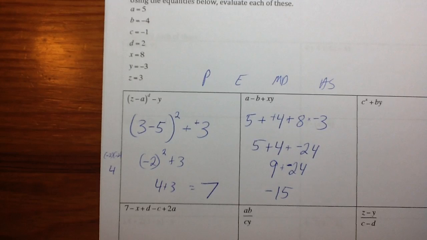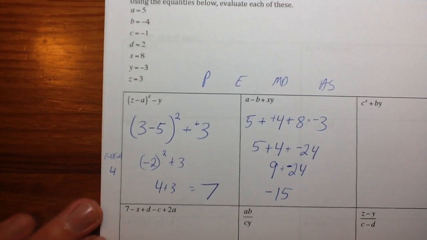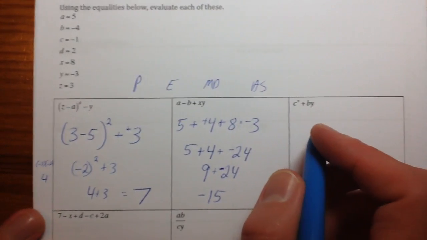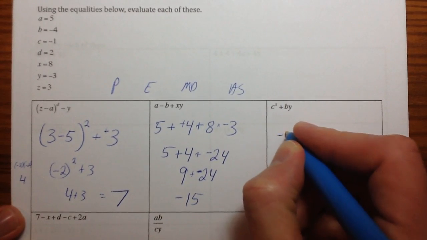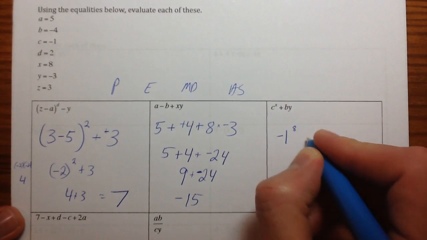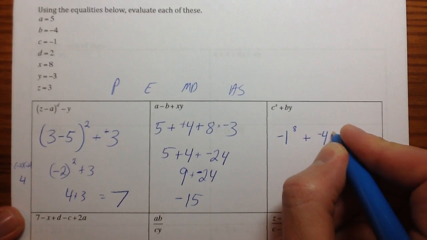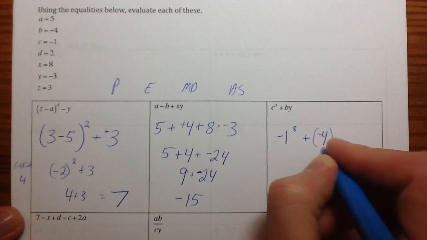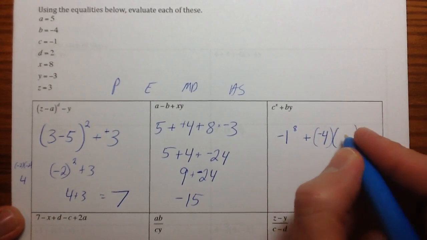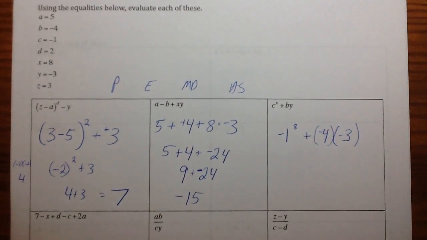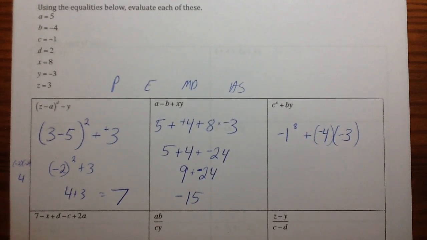Okay, let's keep moving. I believe you got this, I hope. So let's go C to the X plus BY. C is -1. X is 8 plus B times Y. I'm going to put it in parentheses just to make it kind of stand out as multiplication a little bit more. Okay, now I have actually made another mistake. I did it on purpose. It doesn't look horrible, but here's the deal.